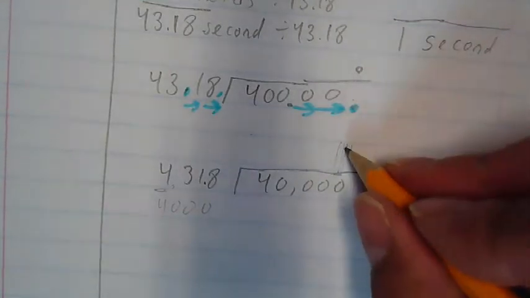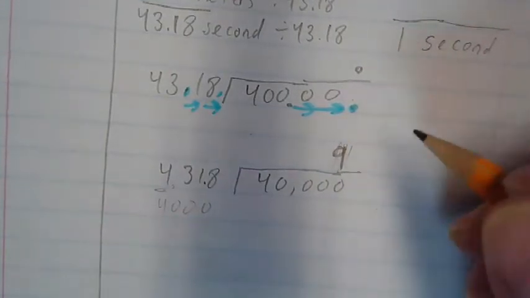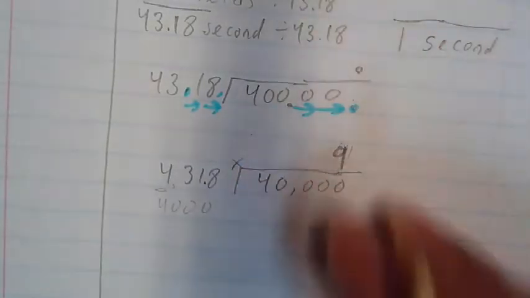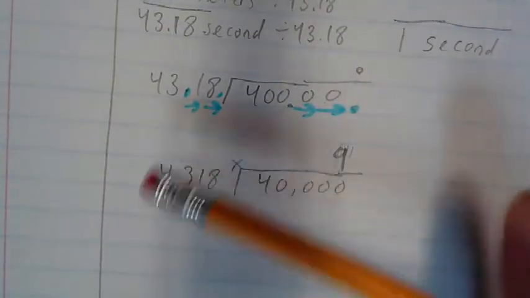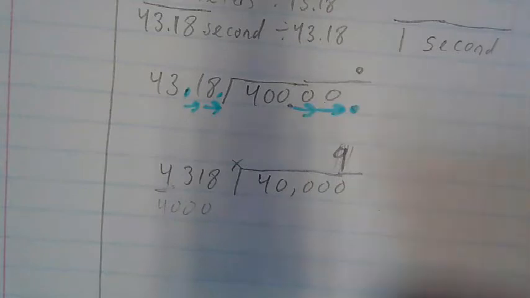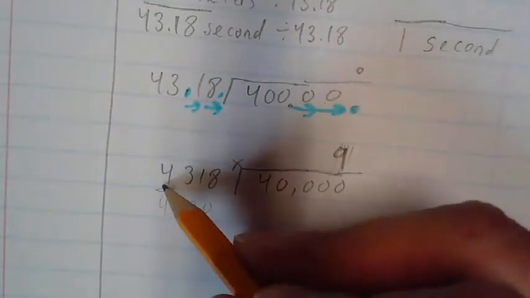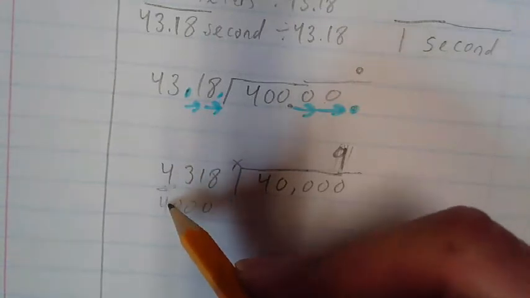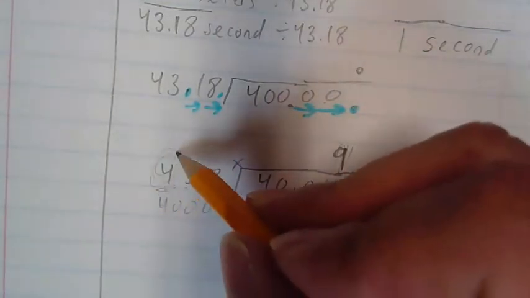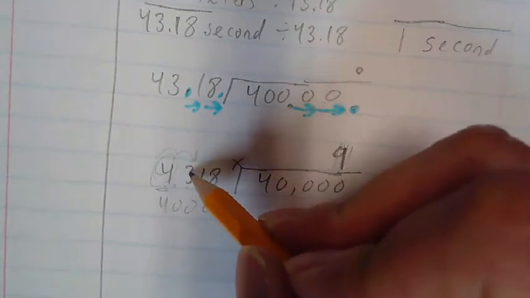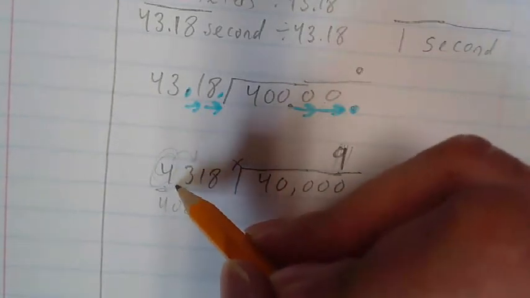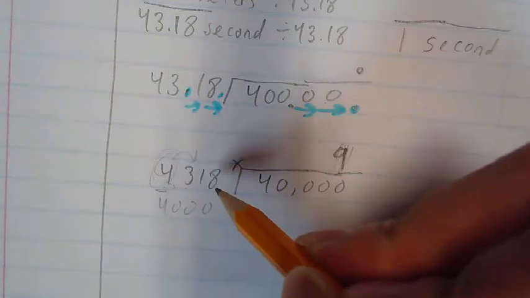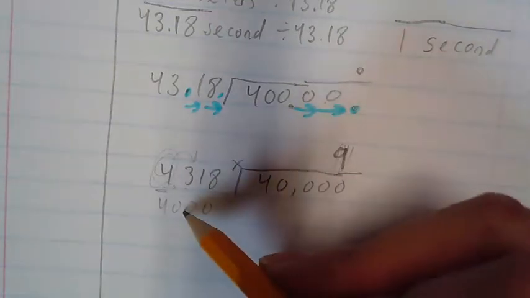So instead of 10, I'm going to try 9. Guys, and I'm sorry if I'm totally losing you here. These are things you should have learned last year and the year before. Honestly. The estimating, the rounding. But let me say it again. 4,318 is pretty close to 4,000. If I round to the nearest thousands place, I look at the 4, I look to the right. If it's 4 or less, this stays the same. Everything after becomes 0. I hope that strikes a memory in you.